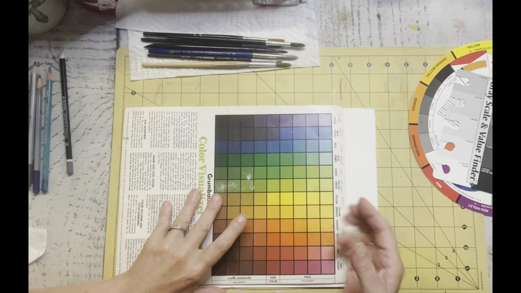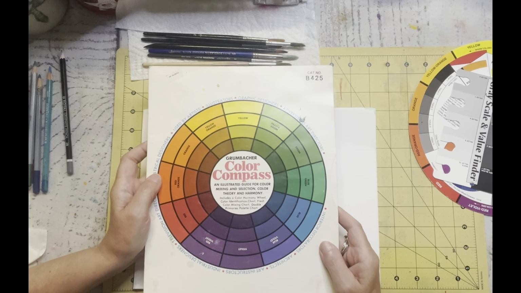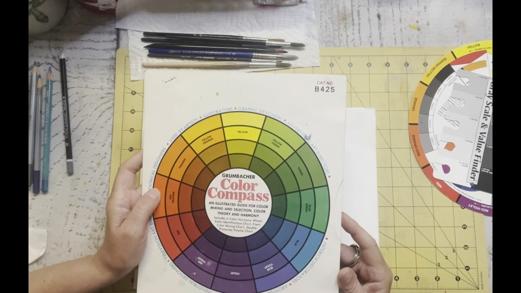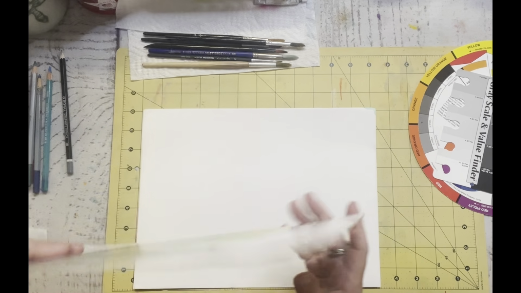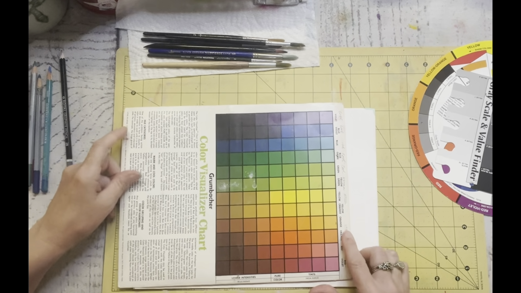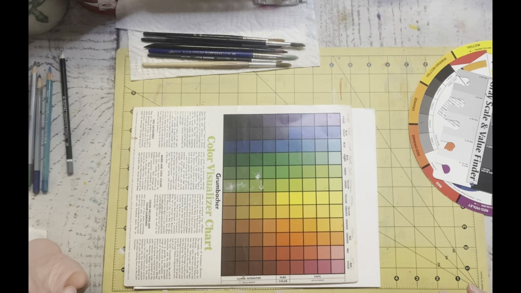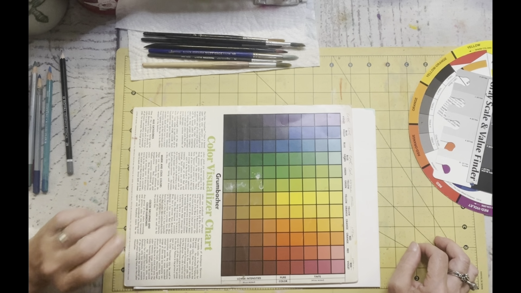It's a whole kit. It came with a color wheel. It's called Grumbacher Color Compass. It had a whole bunch of things inside of it, like a color wheel and other things. But what I love about the back is it has the value scale in all the primaries, secondaries, and tertiary colors.